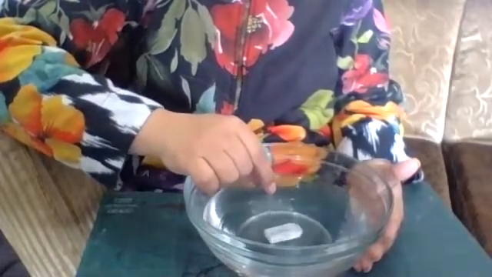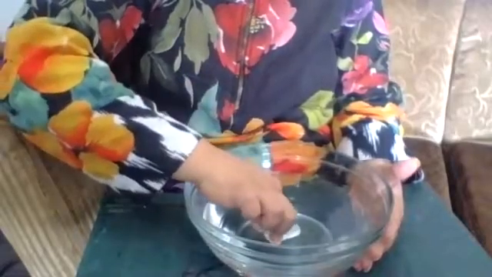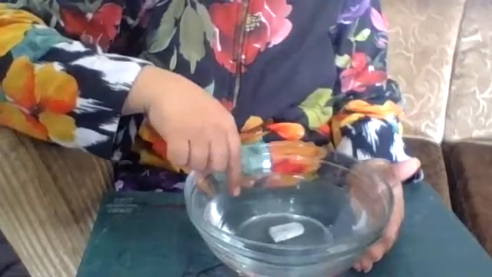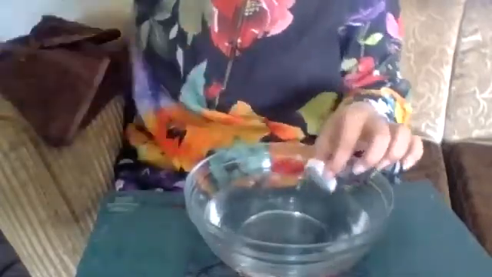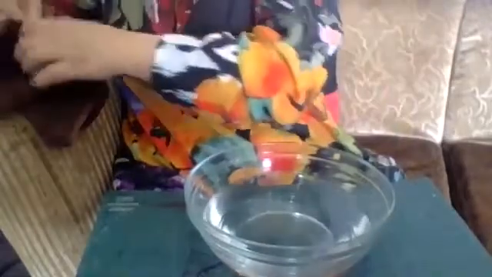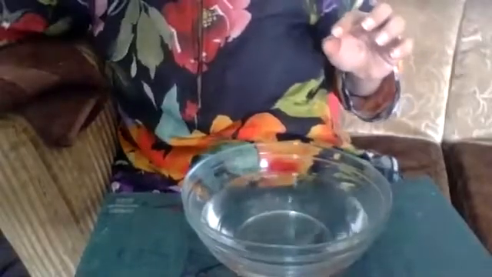Oops, it made a bubble and it went down. Did you see that? When I put it over here, can you see the bubbles? Yeah, it made the bubbles. Okay, that's great. So this was the eraser and it just went down.